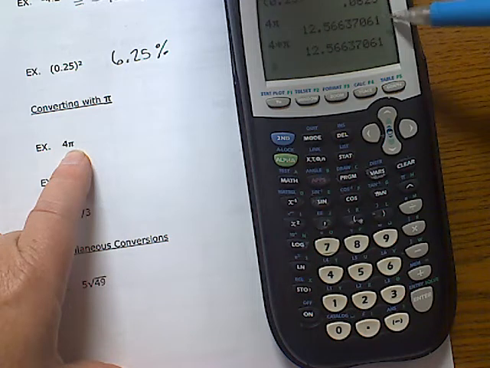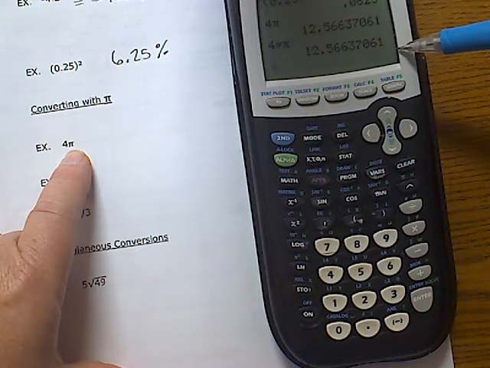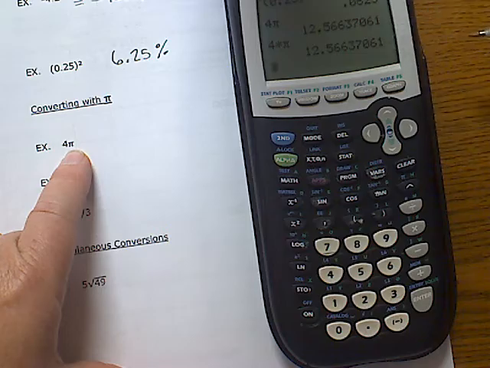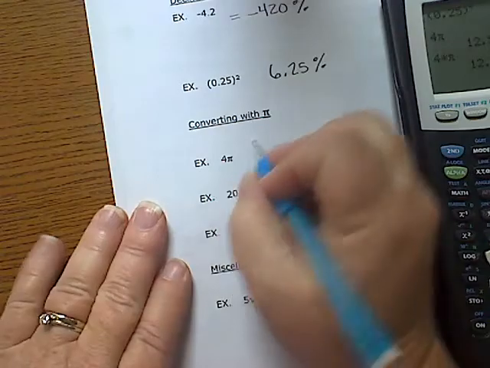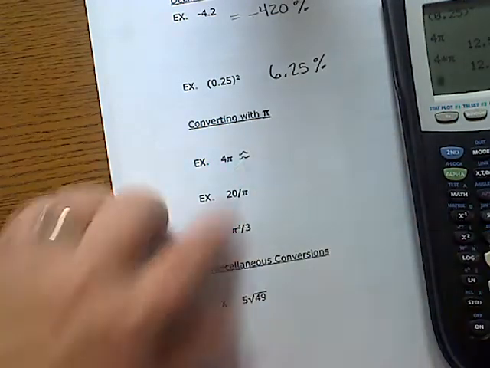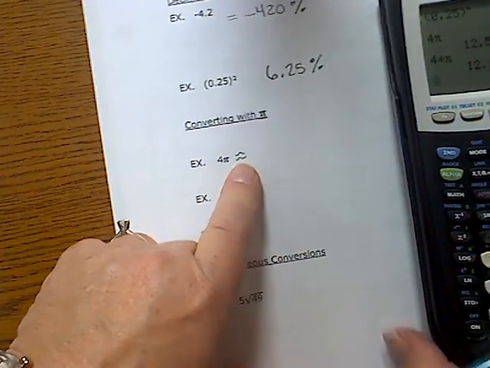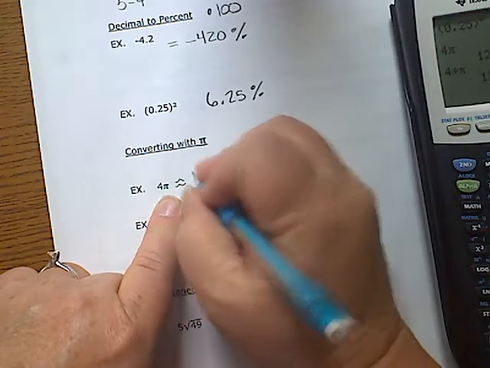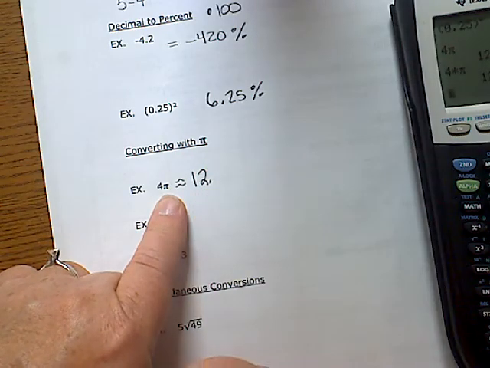Okay? Now, this number, remember the calculator only goes out 10 digits. So this number goes on and on, and it's not going to repeat. But what we're going to do is say this is approximately, and that is the approximate symbol, 12 point, and we're going to round to the nearest tenth.